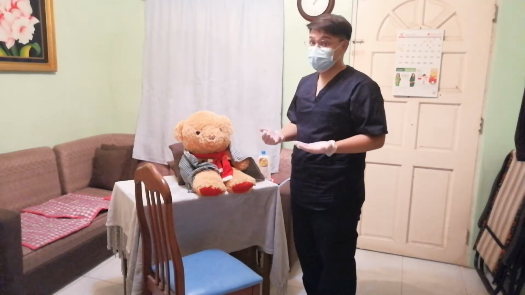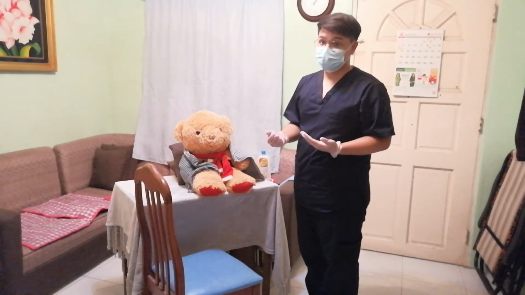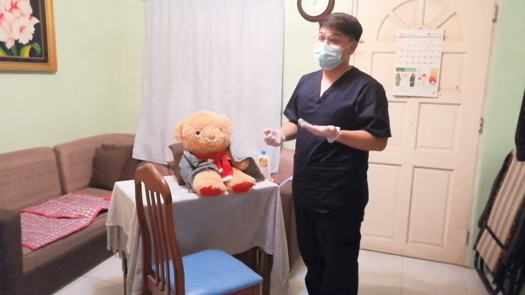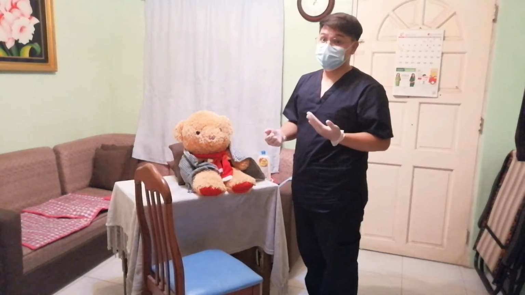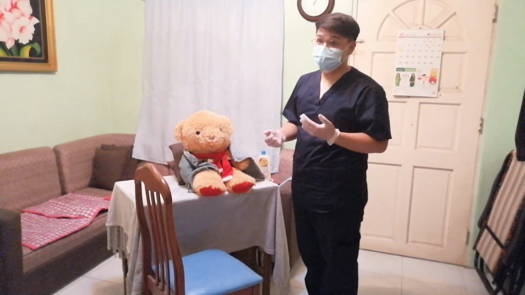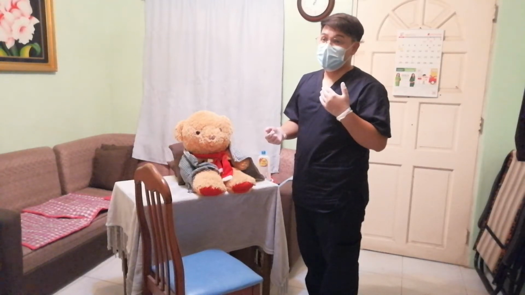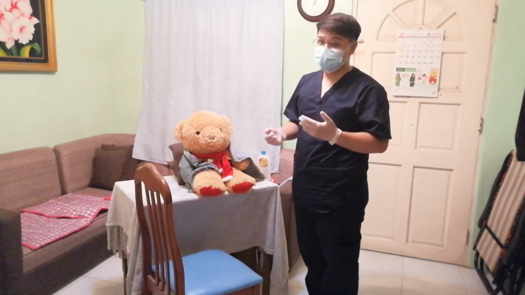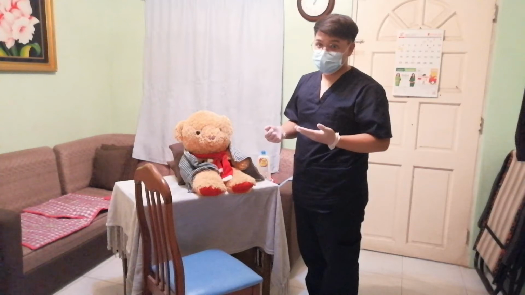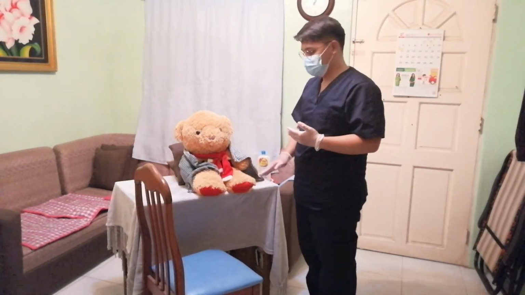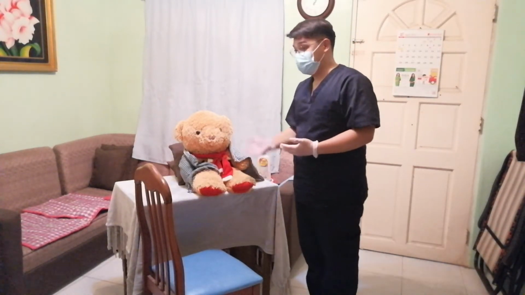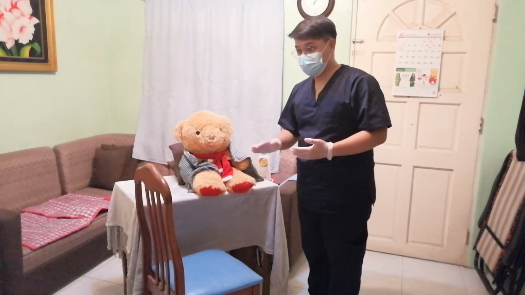And for our next step, we need to ask the patient to slide his or her buttocks to the edge of the bed until his or her feet touch the floor. So for example, the patient's feet have already touched the floor.